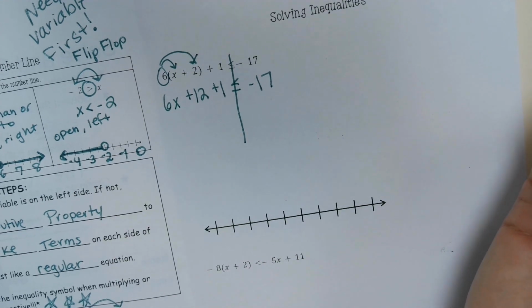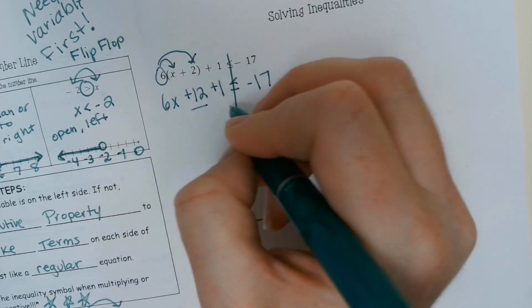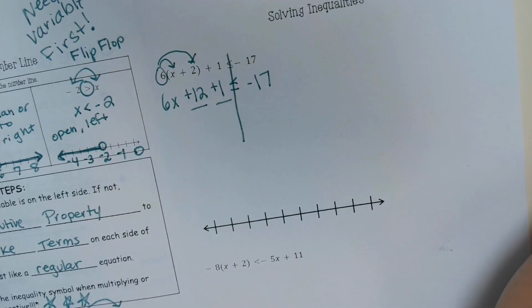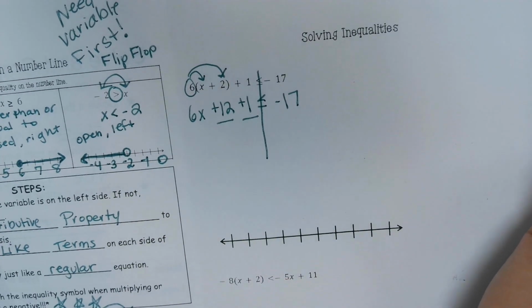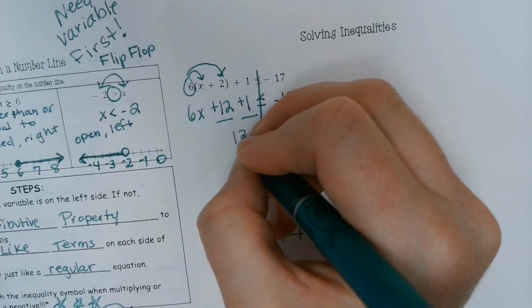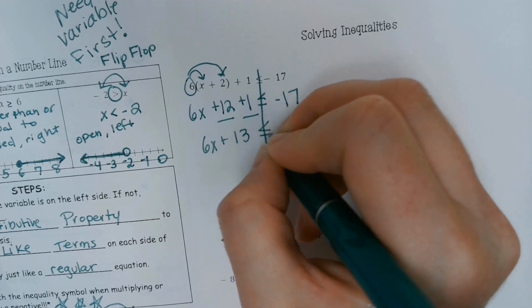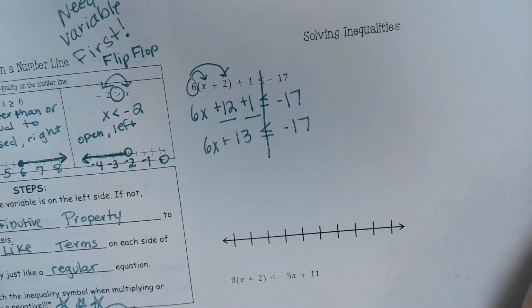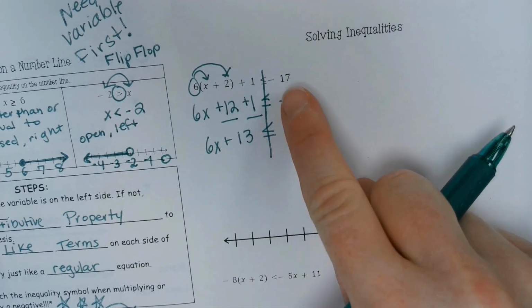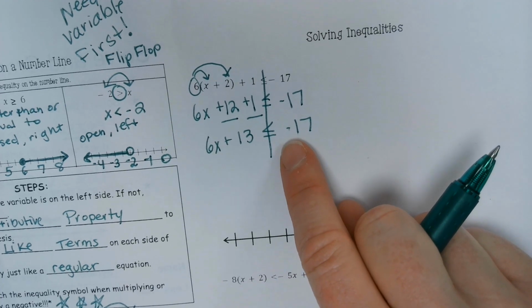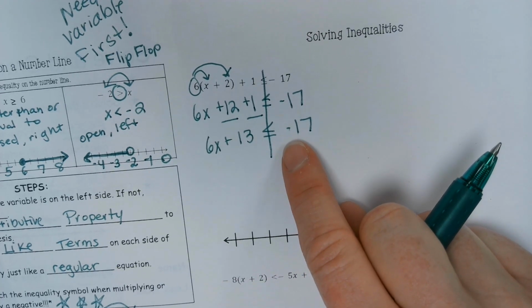Step 3, combine like terms. So on the left side, what can I combine? The 2 terms that are constant, so the 12 and the 1. 12 plus 1 is 13. I'm going to keep the 6x plus. Keep the symbol. One thing I forget sometimes is carrying down the symbol, and I put an equal sign on accident. So pay attention to that.